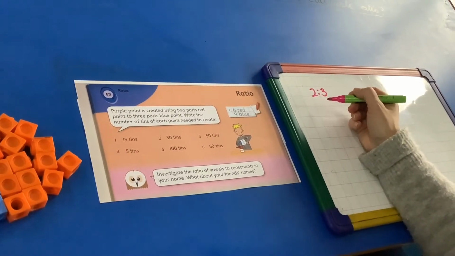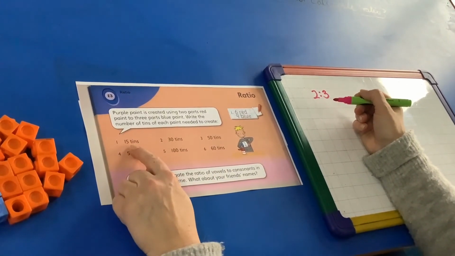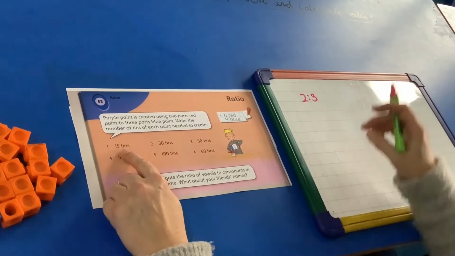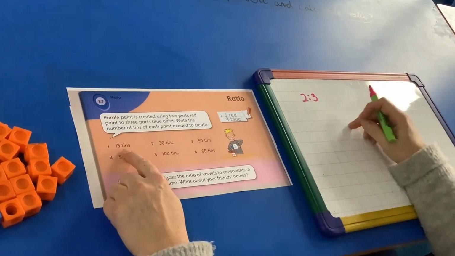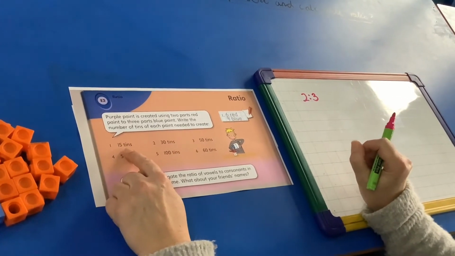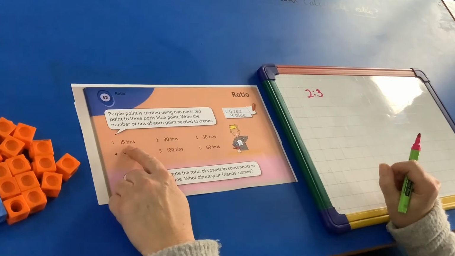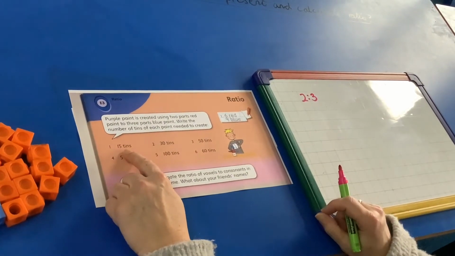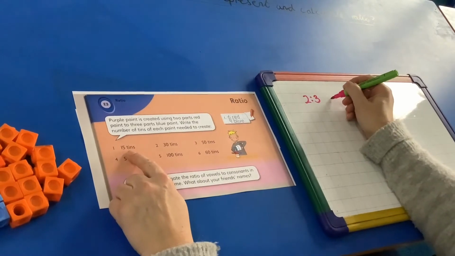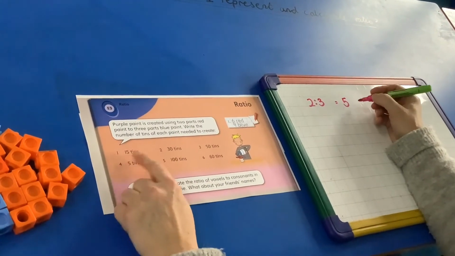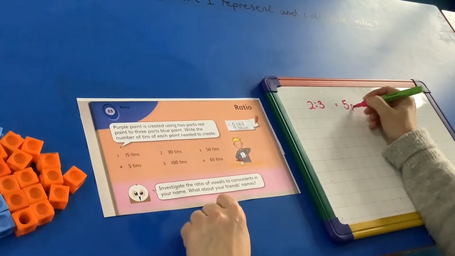Okay, so let's have a little look. Now 15 tins. So for this one, because it's quite a low number, I could put it out. I could draw tins of paint or something and colour them. But I'm going to show you the method that I used before, okay? So 2 to 3 is my ratio. That gives me altogether 5 parts of paint.